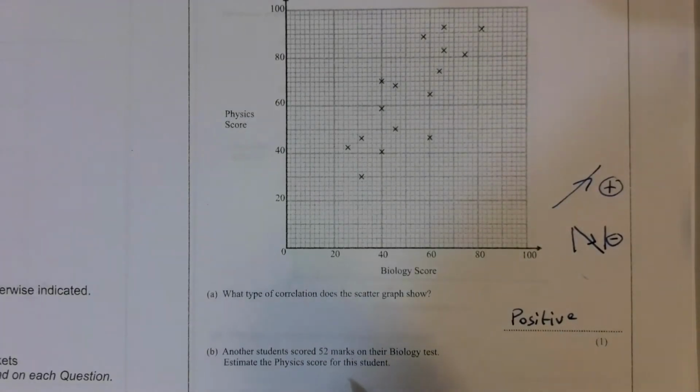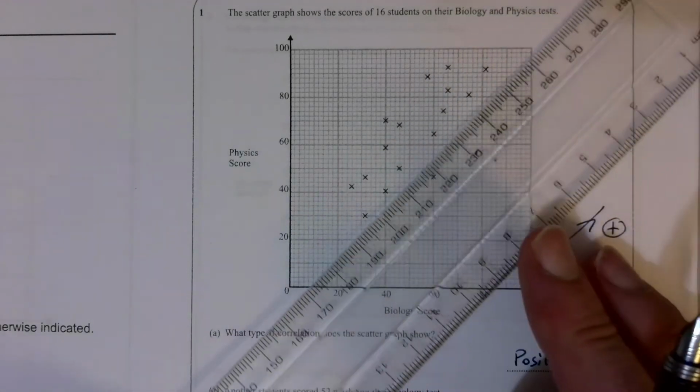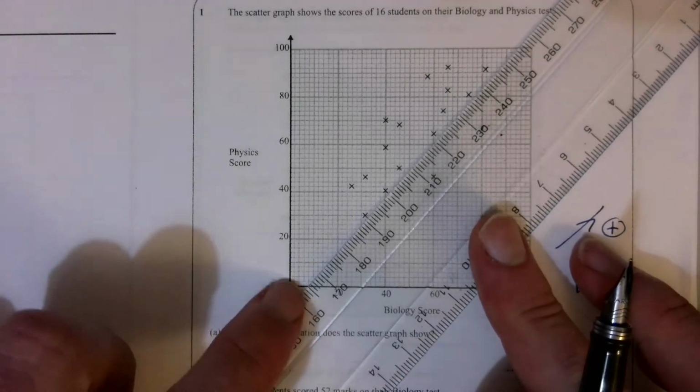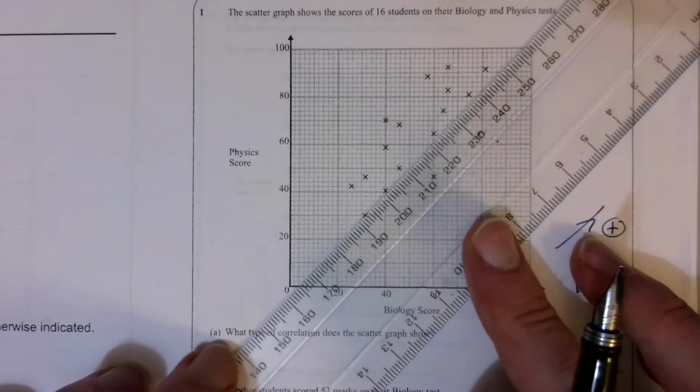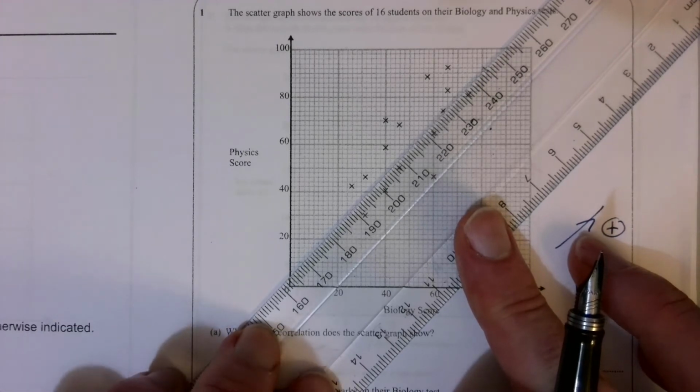Another student scored 52 marks on their biology test. Estimate the physics score for this student. Now they haven't asked you to draw a line of best fit. Sometimes they do, but if they ask you to use the graph to estimate, you will not get both marks if you do not put a line of best fit in. Now the line of best fit should not go through the origin. Sometimes it does, but generally that's a bit of a mistake. This one goes pretty close to it though.